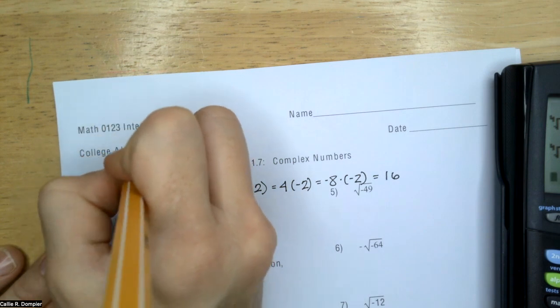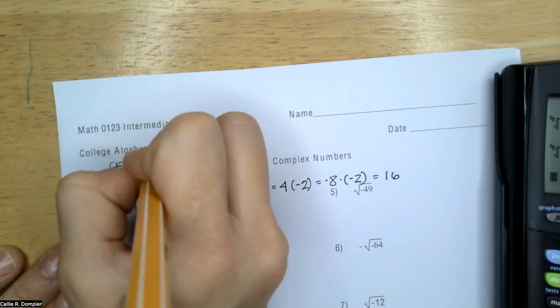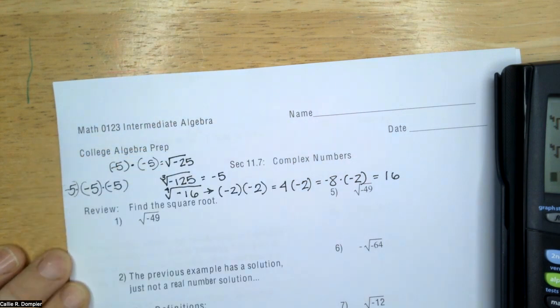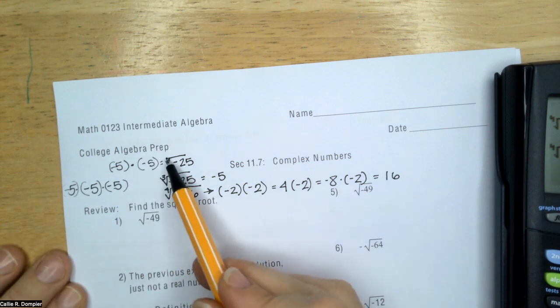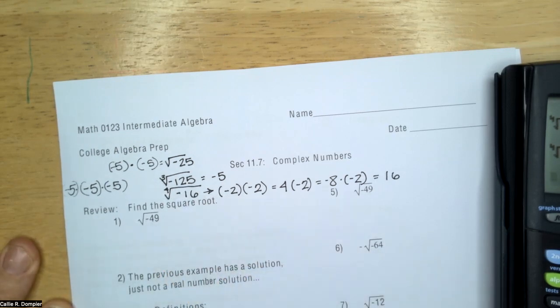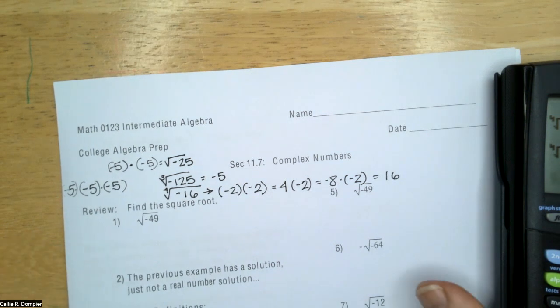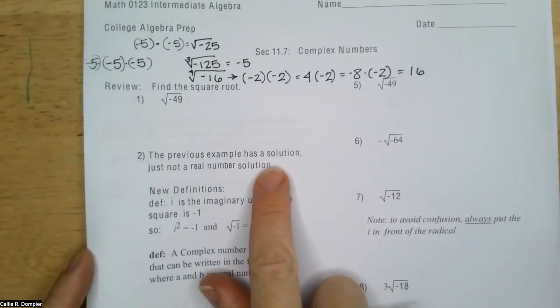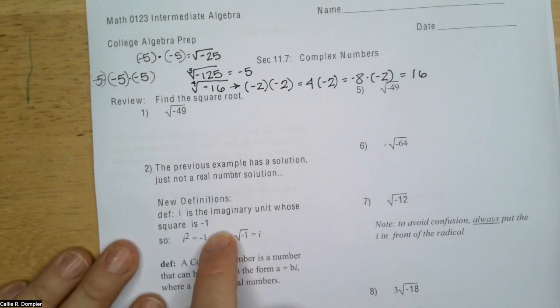But 5 or -5 times itself is never going to give you -25. All right. So if the index is even, you cannot have a negative under the radical sign. If it's odd, don't worry about it. It does have a solution, but it's not a real number solution.